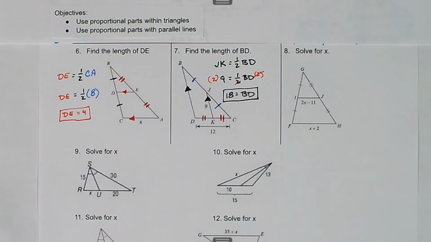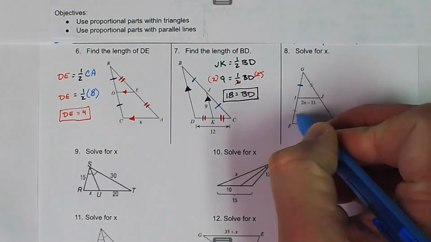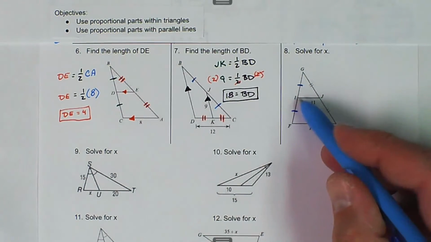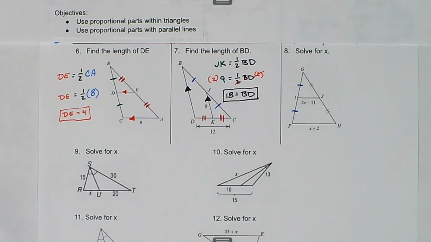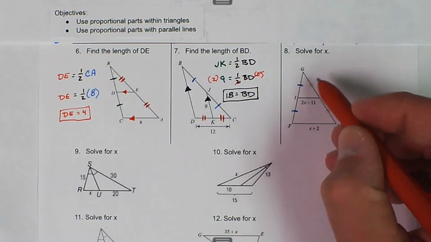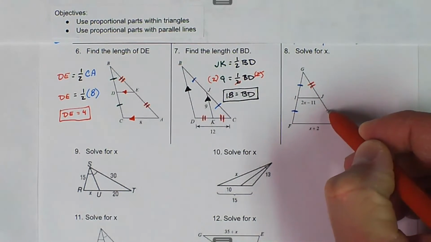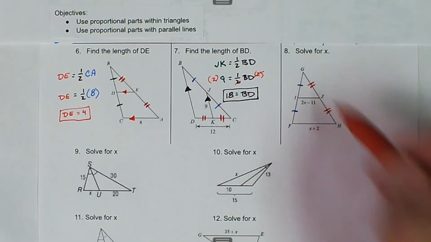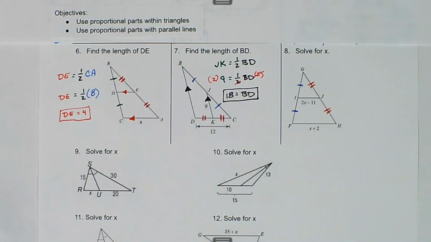We have another example, number 8. And again, this is the midsegment because we have 1 congruent mark and 1 congruent mark. So I is in the middle of GF. And then we have 2 congruent marks on each side of J. So J is the middle of GH.